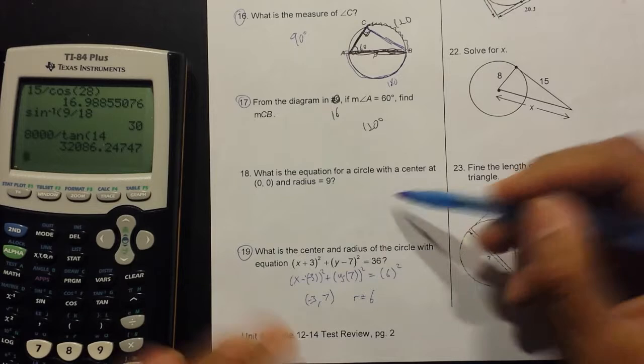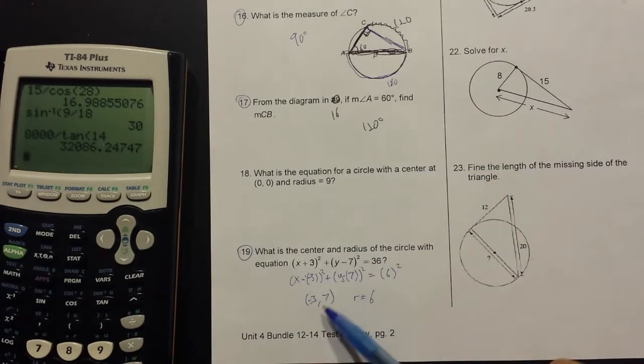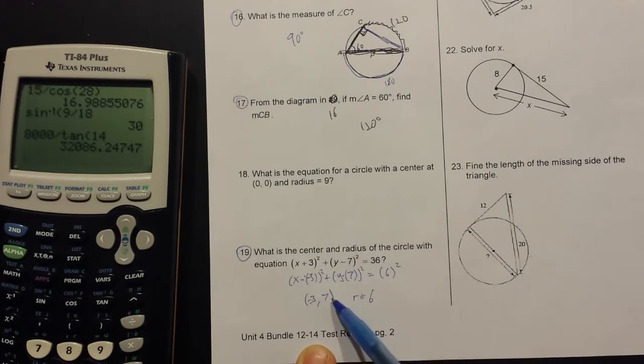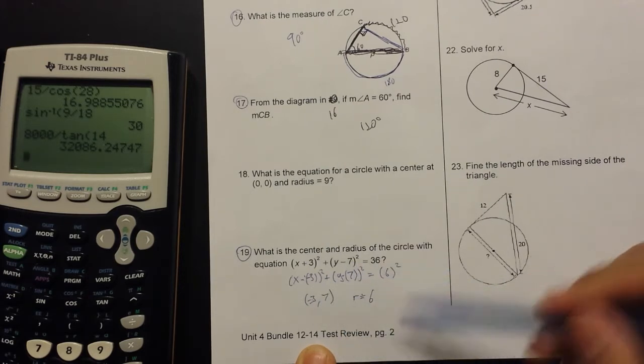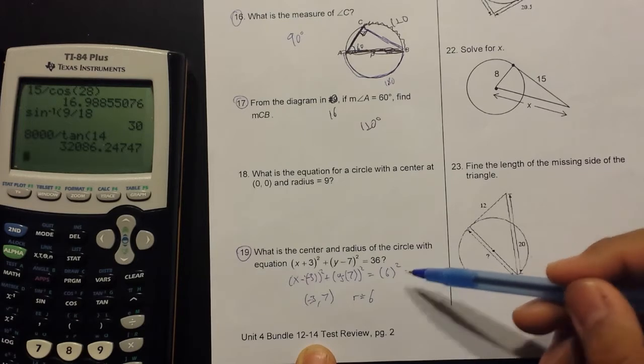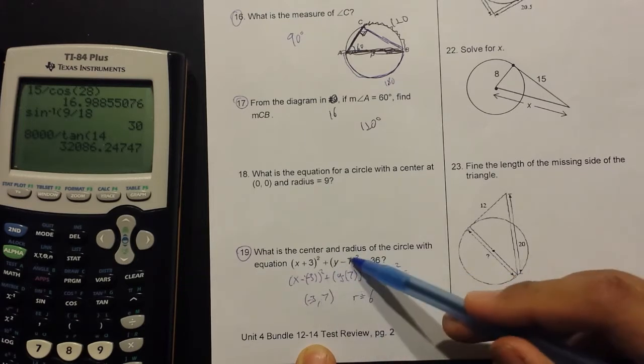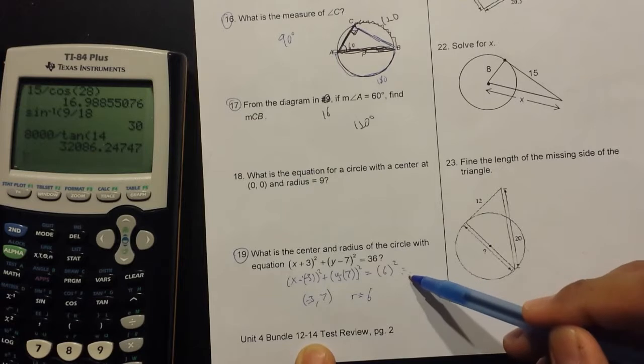When you do this one, you're just doing the same thing backwards. So just note, positive 3 becomes a negative 3, negative 7 becomes a positive 7. Two ways you can do that. If you don't know the shortcut that I just said verbally, stick to this way. Put it into standard form.